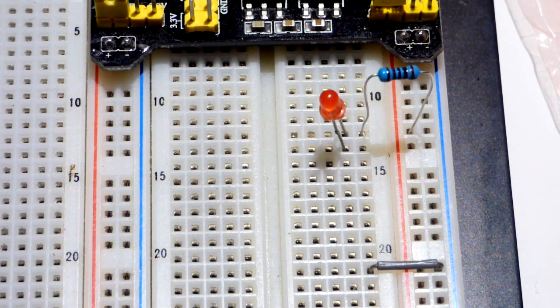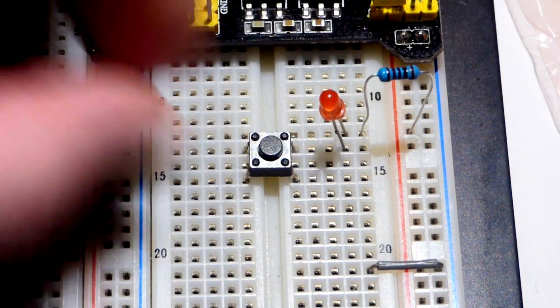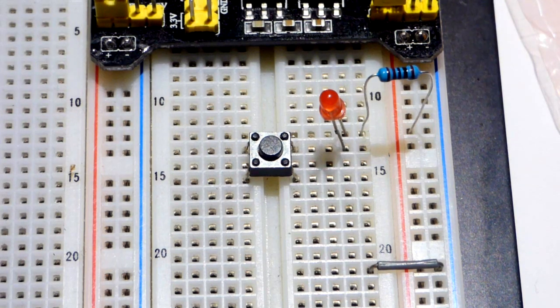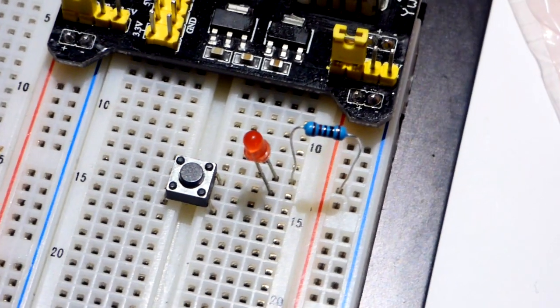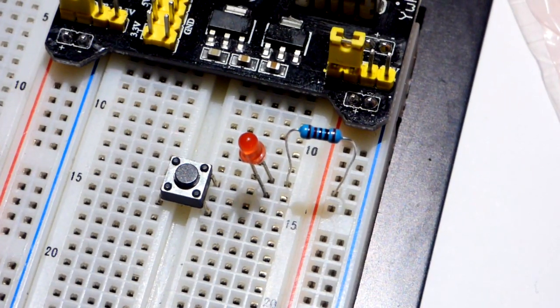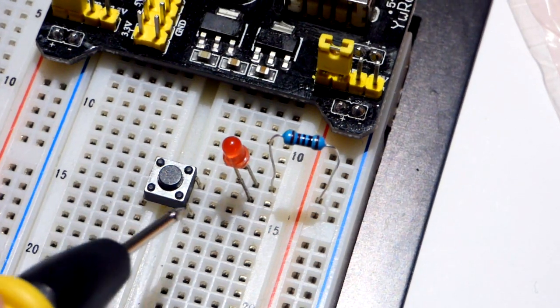The switches set current by either being on or off. And so either they're blocking it all or letting it all pass through. So when they're letting it all pass through, then the resistor is the one that is setting the current. So we have the switch there.